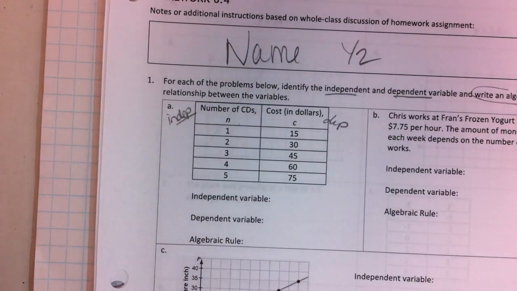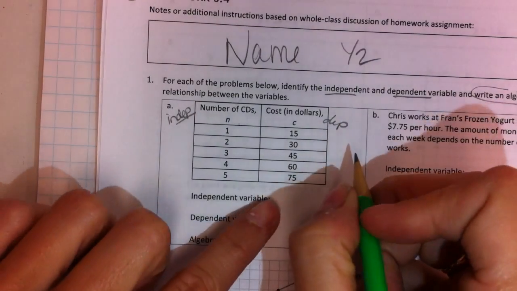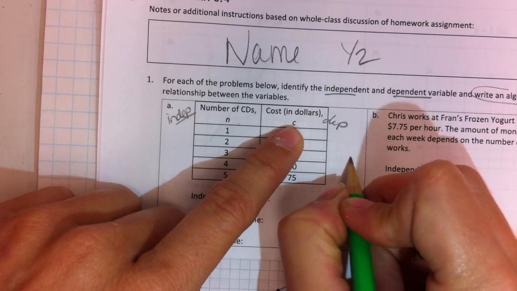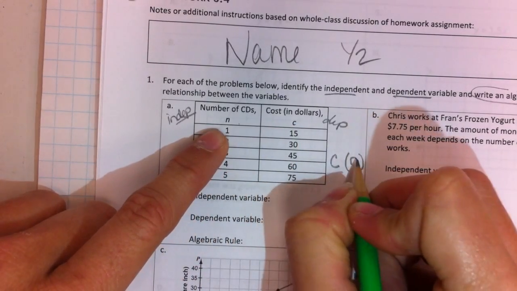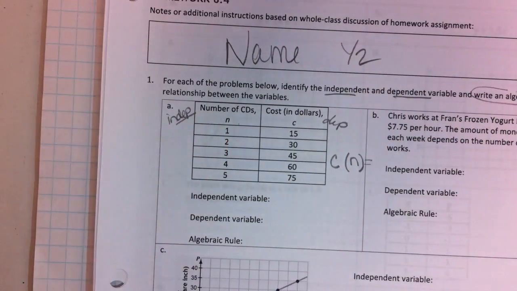Remember that in my function notation, the guy in charge goes inside the parentheses. So my function notation is going to look like n inside the parentheses, C on the outside, and then the equal sign. So we're getting fancier and fancier here by the day. We no longer need to write y. This is called function notation.